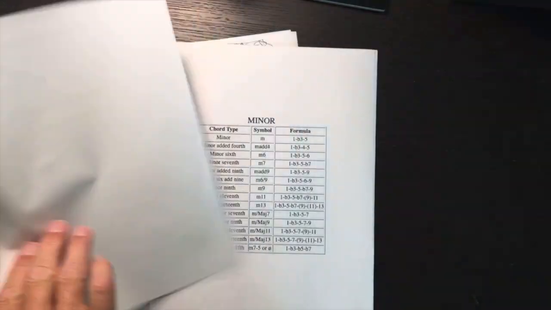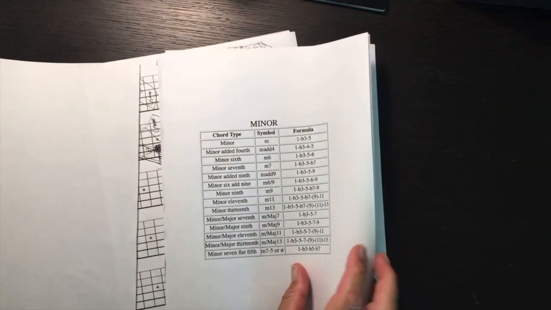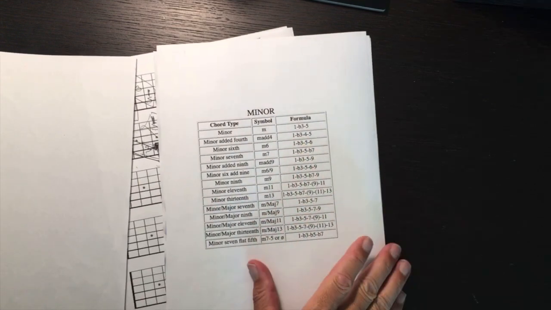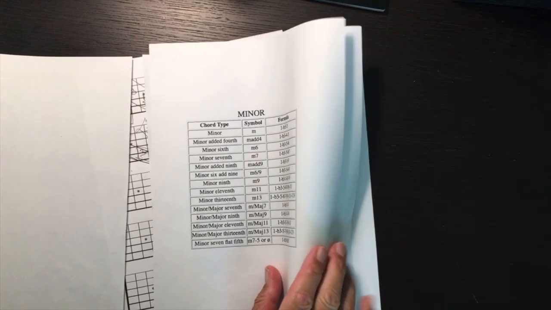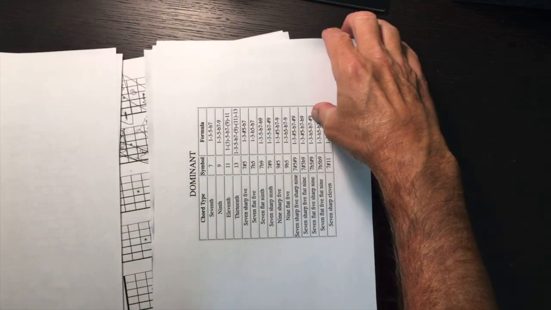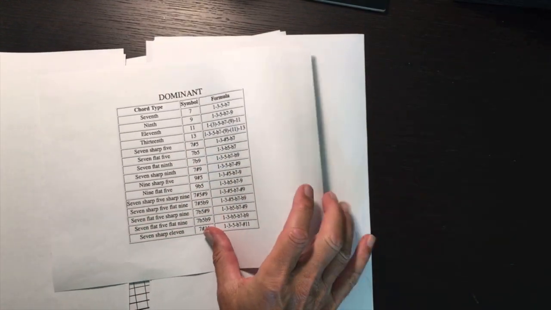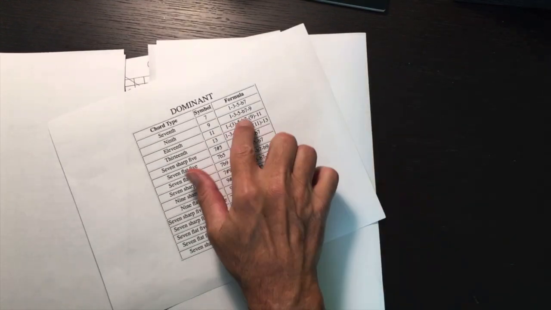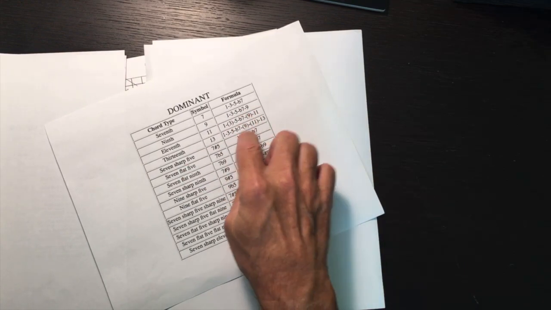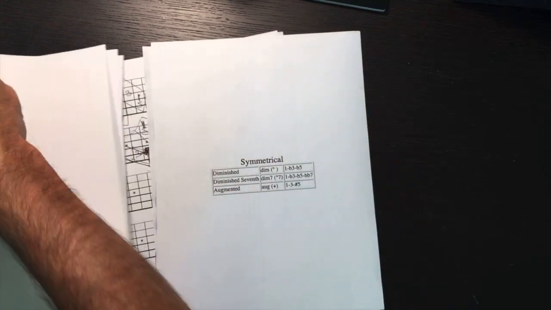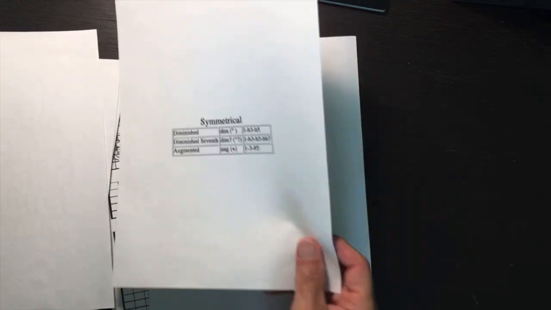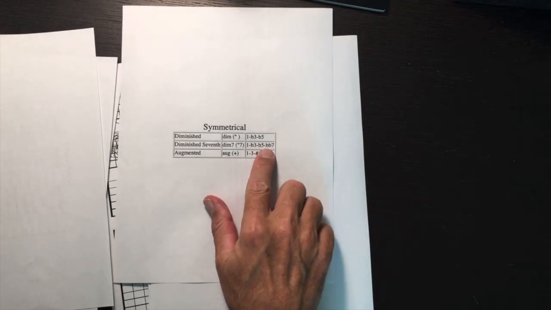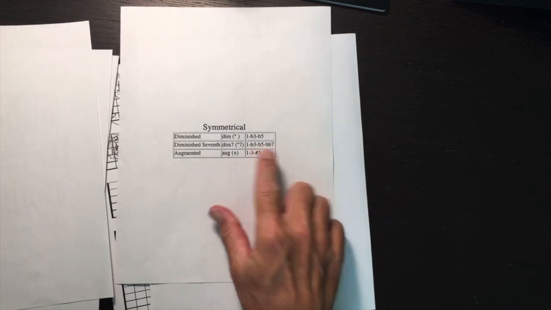You're going to be dealing with minor chords and more complicated minor chords, because then we have 7ths and flat 7ths, and then we'll have dominant chords involved. You have more complex chords with 9ths and 13ths and 11ths and all that, and then some symmetrical chords with flat 7ths and flat 5ths.